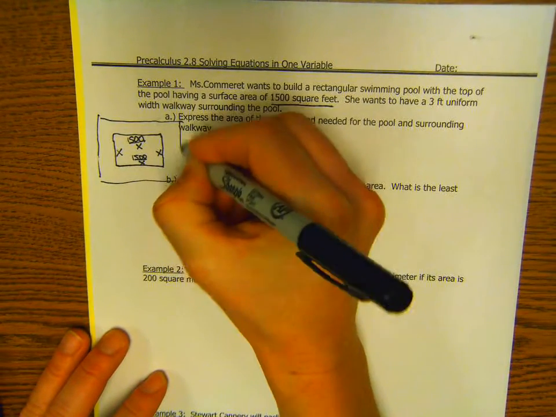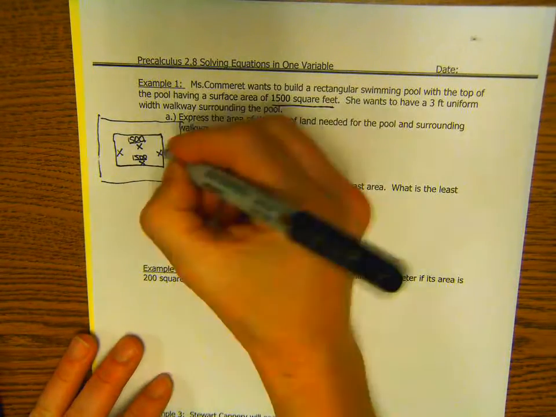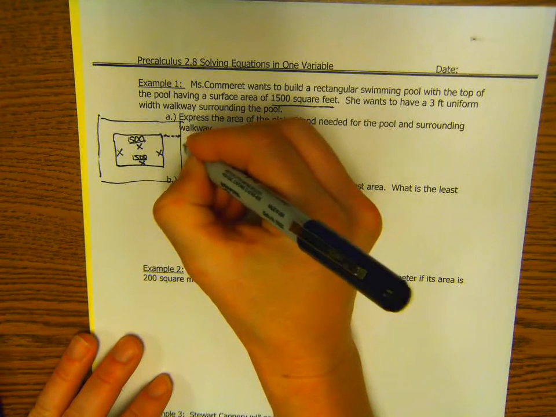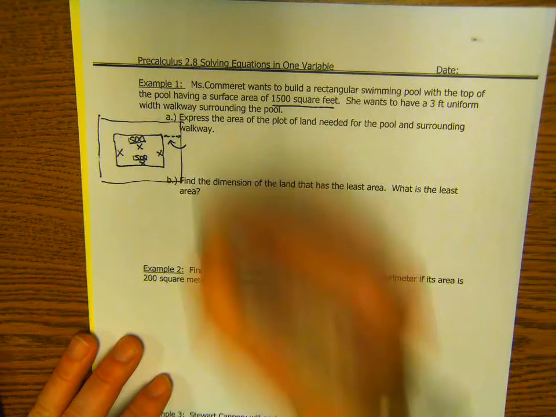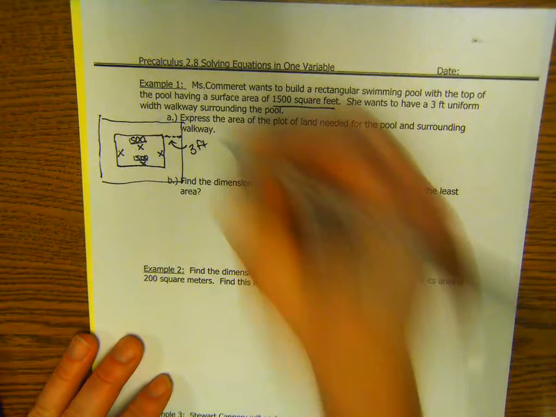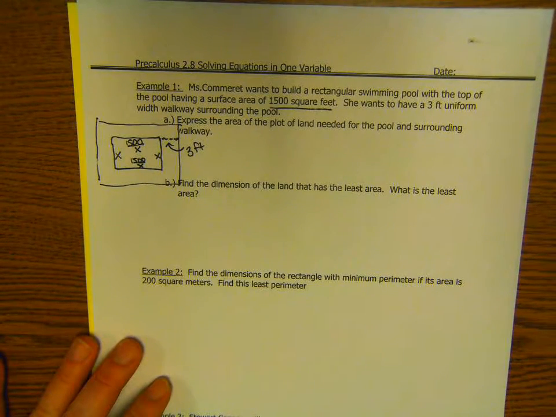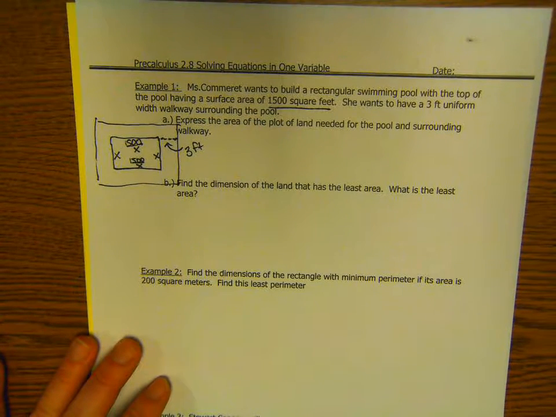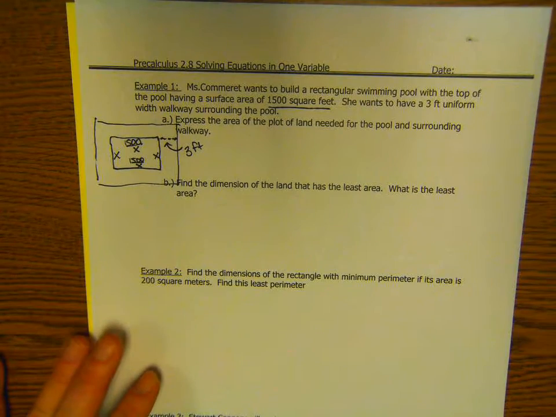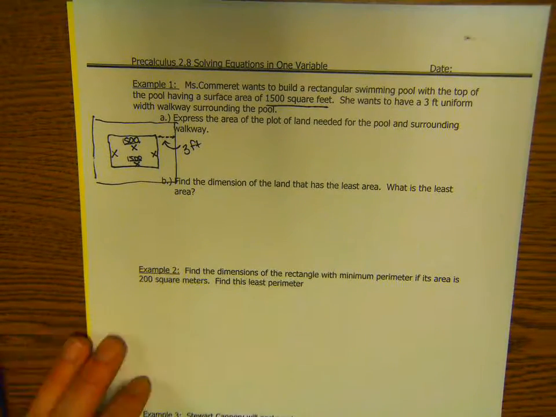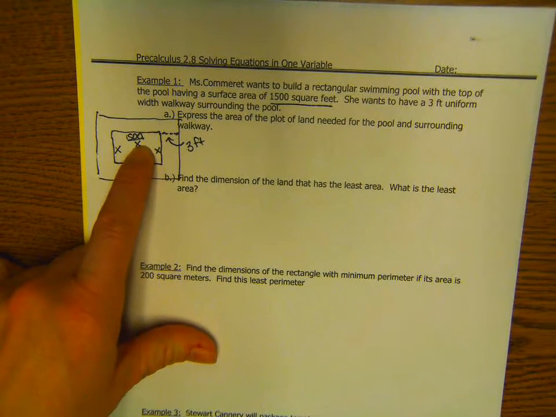Around the pool. So there's my picture, and just so we're clear, the width of that walkway is going to be 3 feet. Let's find an expression for area, and one of our expressions is going to have a rational term in it.